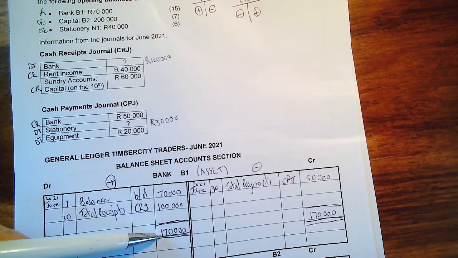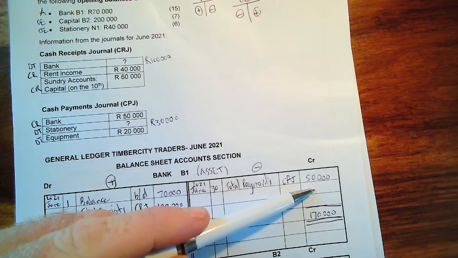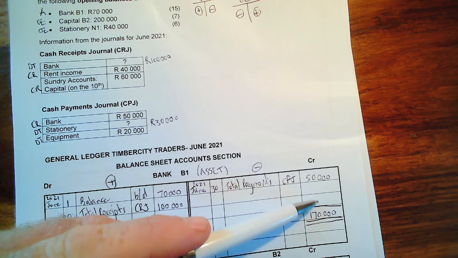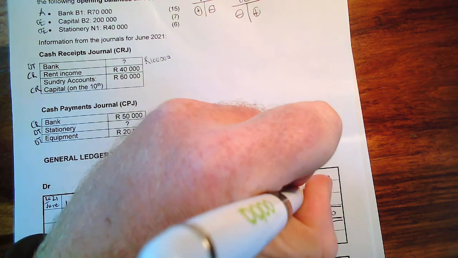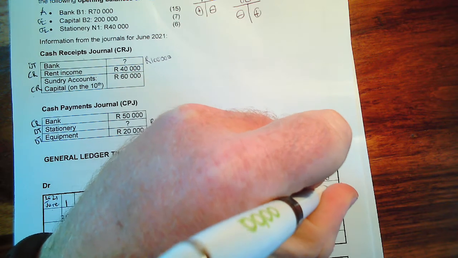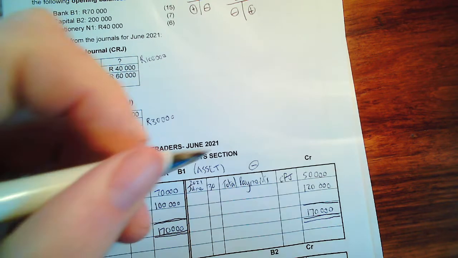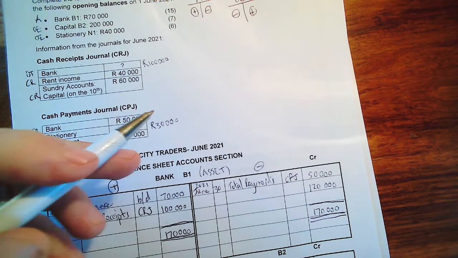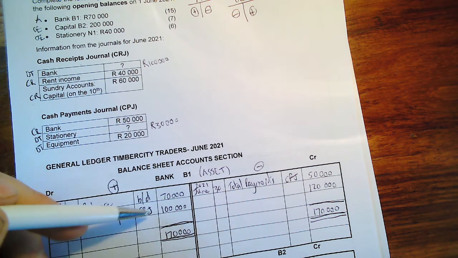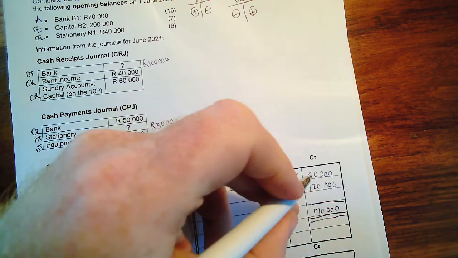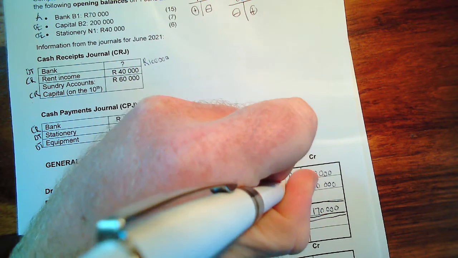So what do we need to add? We need to add another 120,000. The 170 minus the 50 will give us 120. Opening balances are BD, but for the closing balance we write carry down, CD, and I write there balance on the last day of the month, 120,000 Rand.